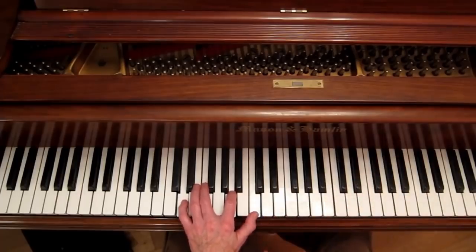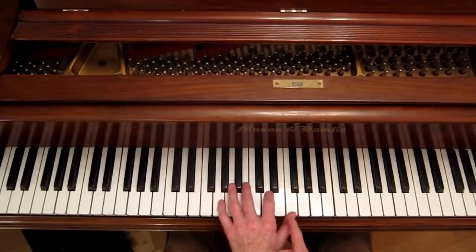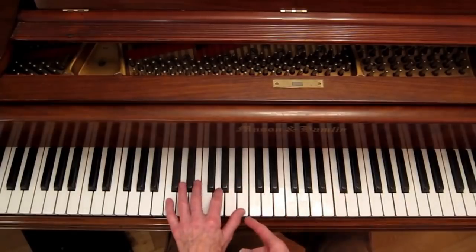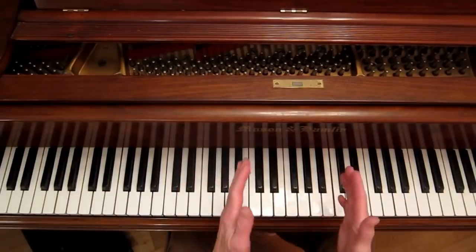Supposing we're going to play the 2 chord like that for 1 measure, 4 beats, 1, 2, 3, 4. We play the 5 chord for 4 beats, 1, 2, 3, 4, and then we play the 1 chord for 4 beats and then another 4. So we would have an even number, which would be 4.